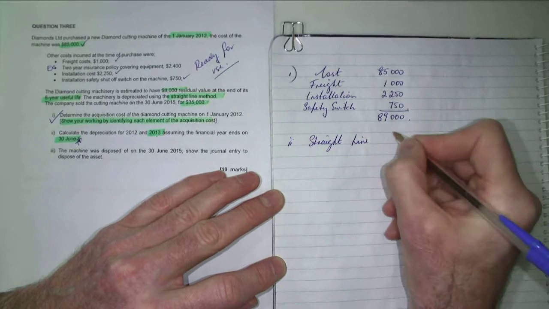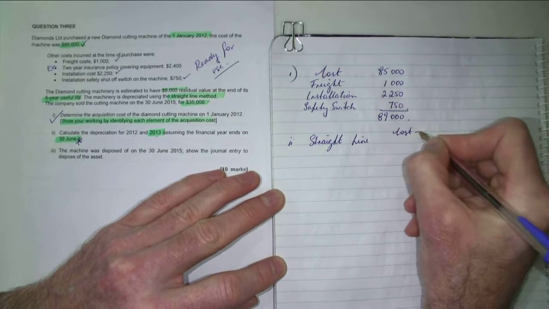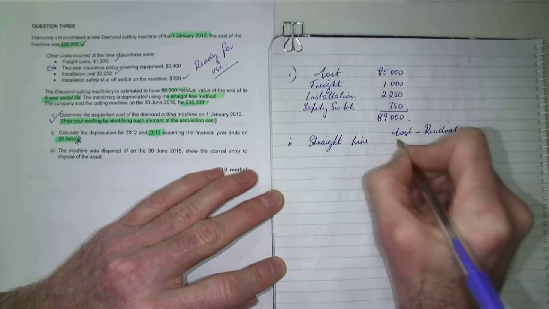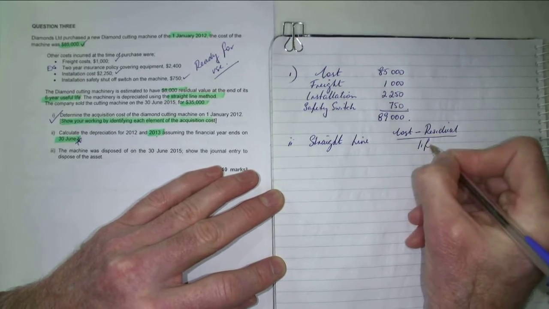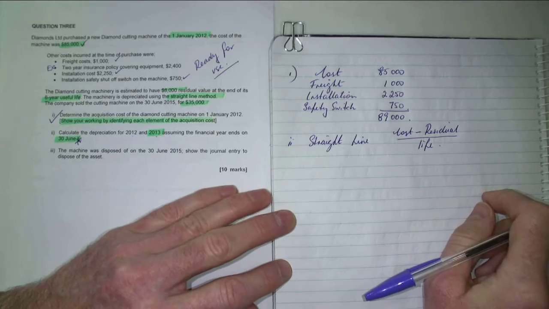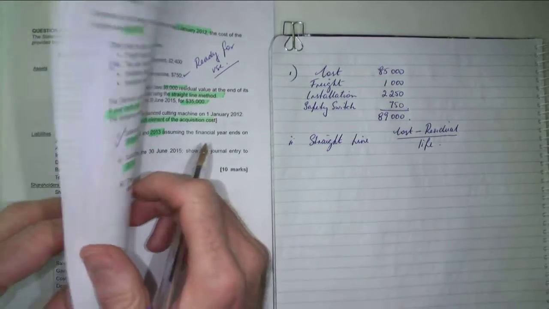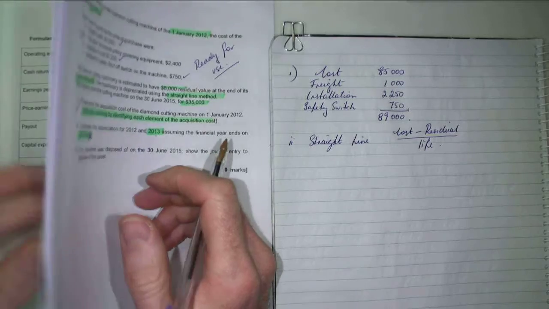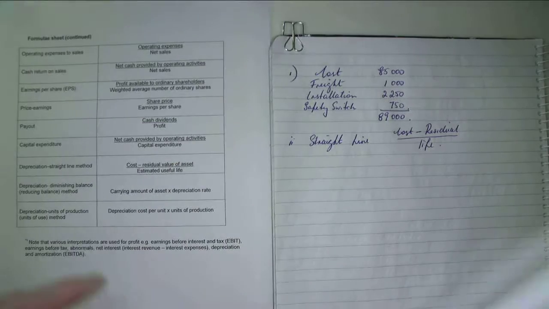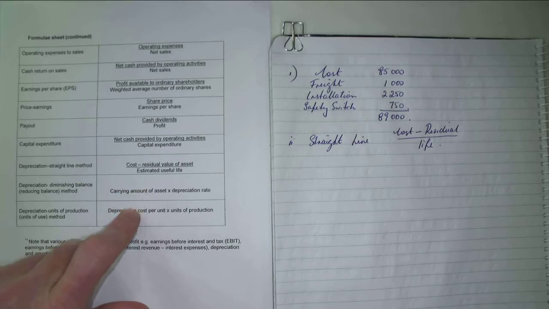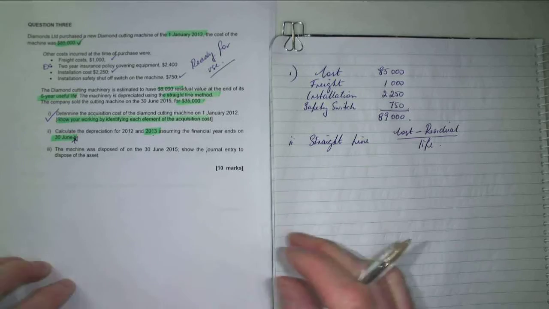So straight line method is my cost minus my residual, divided by my life. That's the formula. You'll have to remember these. I don't think it's on the back page of the... Oh no, there it is. You've got your depreciations. So it's on the back formula sheet, so you don't have to remember them. But it's good if you do have to remember them.